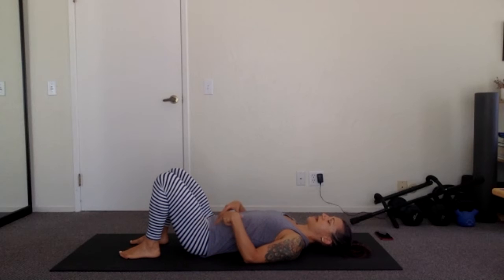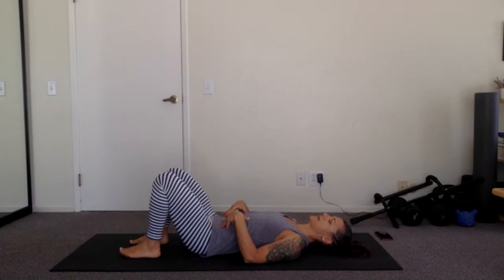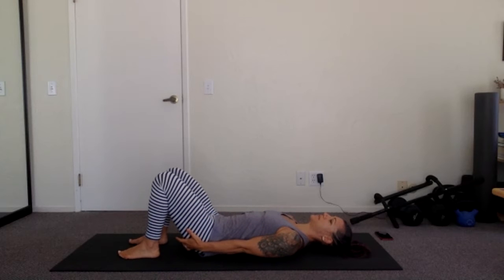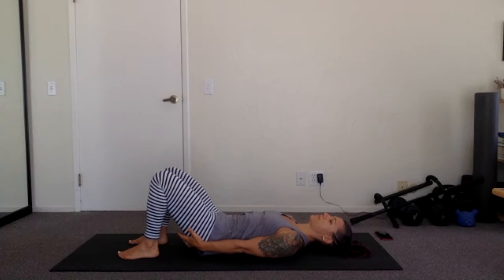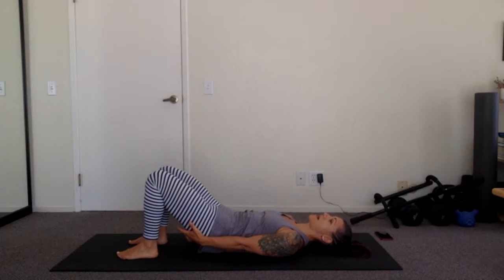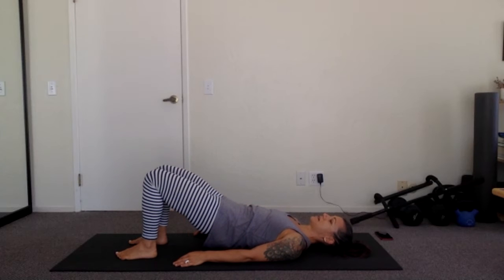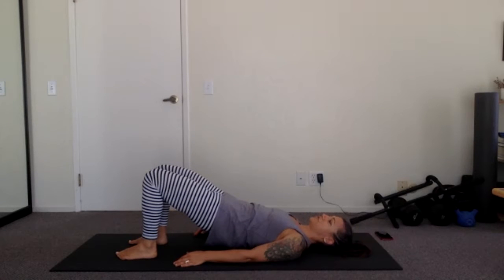You're going to exhale and tuck your tail. You're going to round your low back into the mat. Your low back gets heavier into your mat. And then from there, you're going to continue to tuck your tail, scoop the hips under, feel the bottom of your buns push into the high back of your thigh, to lift your hips up to the ceiling into a bridge.